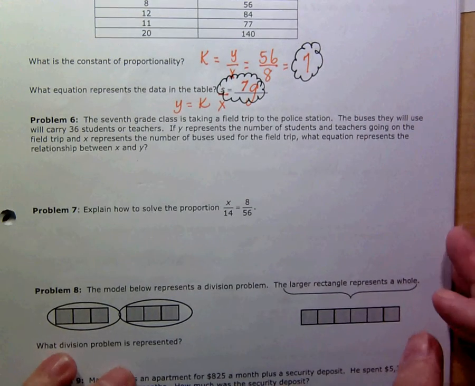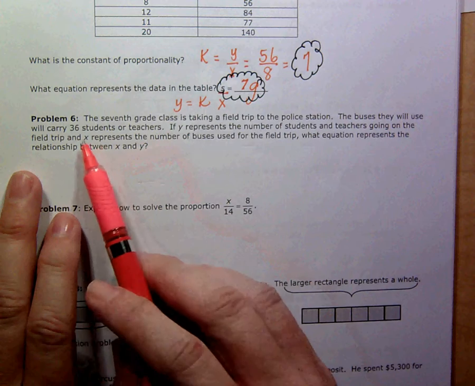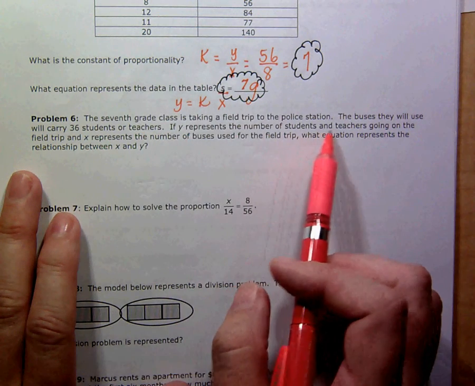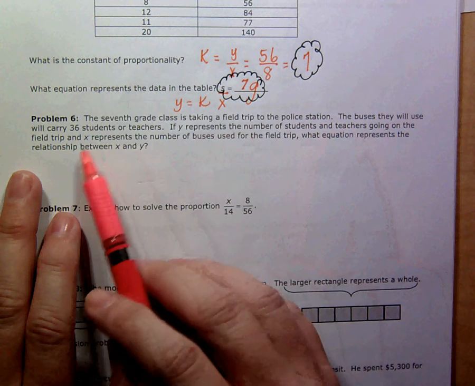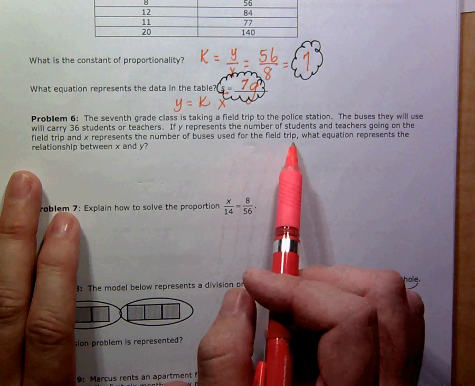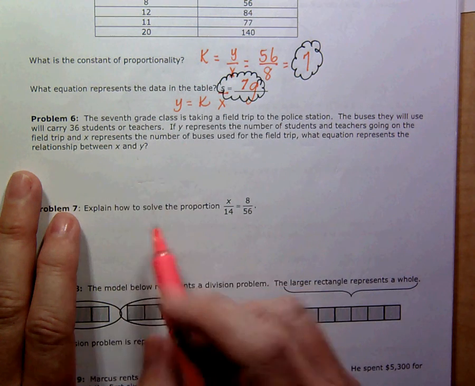A 7th grade class is taking a field trip to the police station. The buses they will use carry 36 students or teachers. If Y represents the number of students and teachers going on the field trip, and X represents the number of buses used for the field trip, what equation represents the relationship between X and Y?